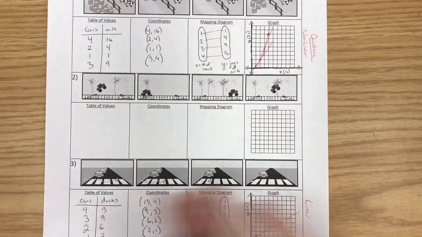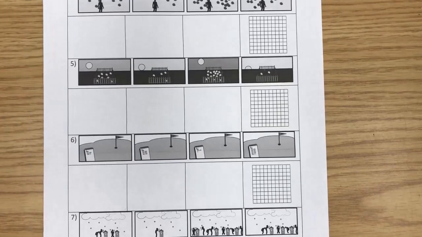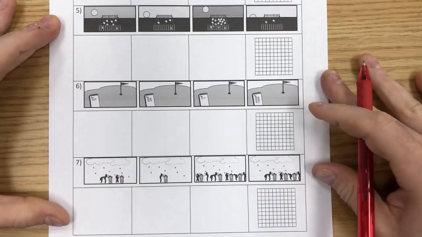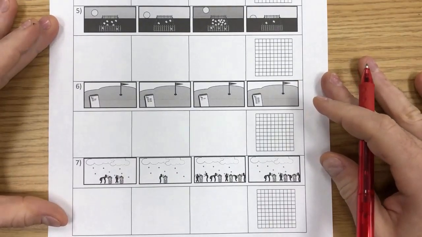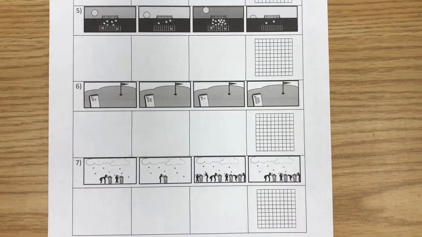Perfect. Let's try a few more. So what I want you to try is numbers 5 and number 7. Pause the video, unpause it when you're done, and see how well you did.